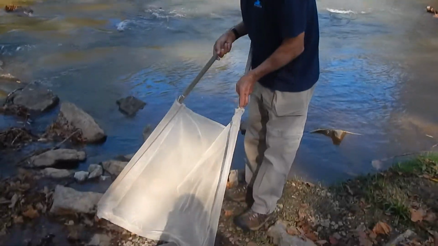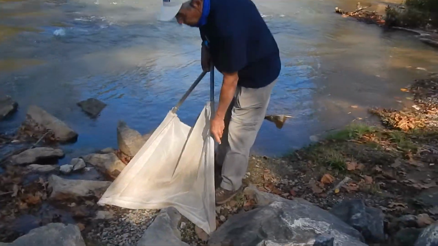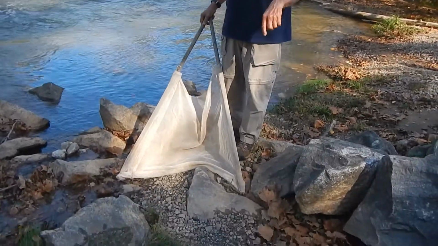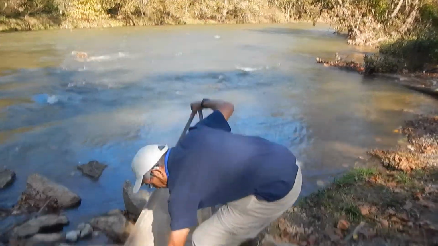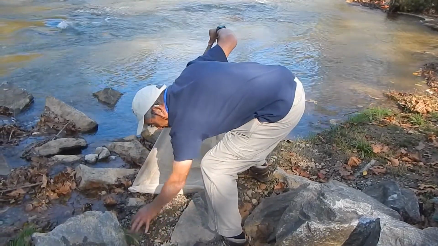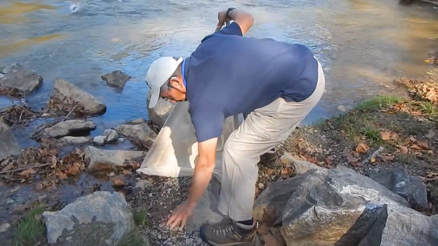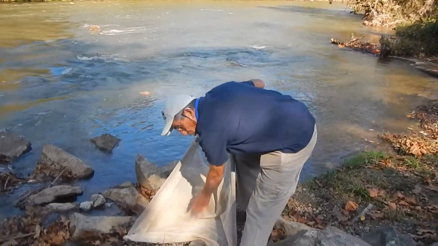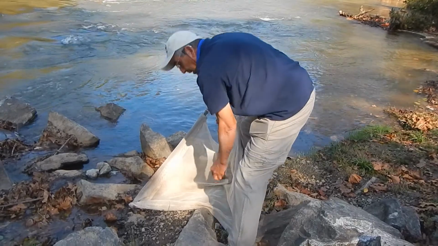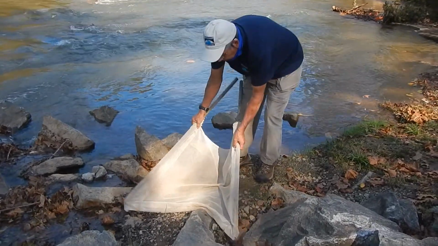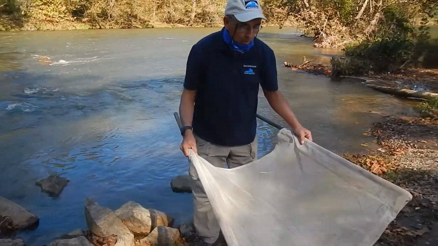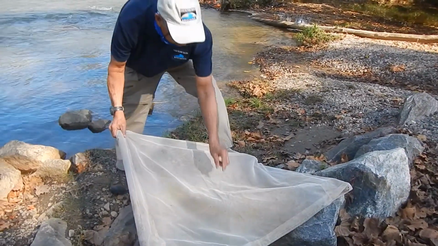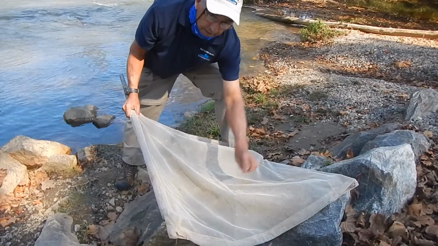Macroinvertebrates are living on the bottom of the stream. Their actual full name is benthic macroinvertebrate, which means bottom dwelling. We go in and disturb the bottom of the stream just by moving the rocks around, and that upsets the macroinvertebrates, makes them let go, and then the water washes the bugs into the net. Once I have them in the net, I simply pick it up and bring it to wherever my container is that I'm going to put them into, and I pick out the ones that I want to catch.